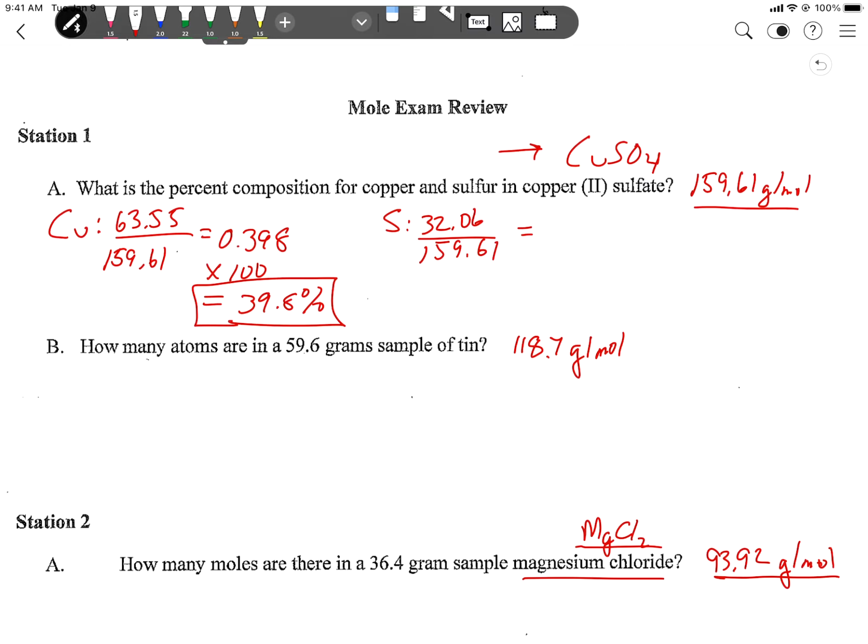And for the sulfur, 32.06, which is the molar mass for sulfur, divided by 159.61, the total, and we get 0.200 times 100, which gives us an answer of 20.0% for the sulfur. Okay, pretty simple.